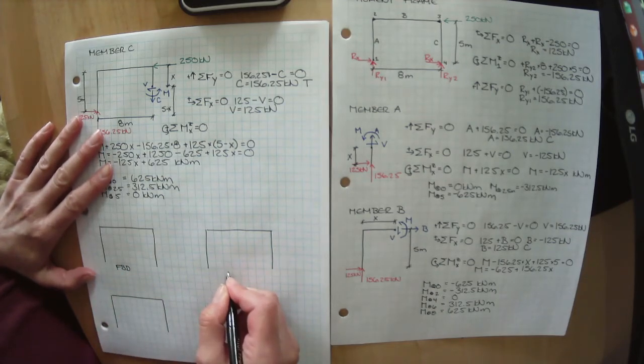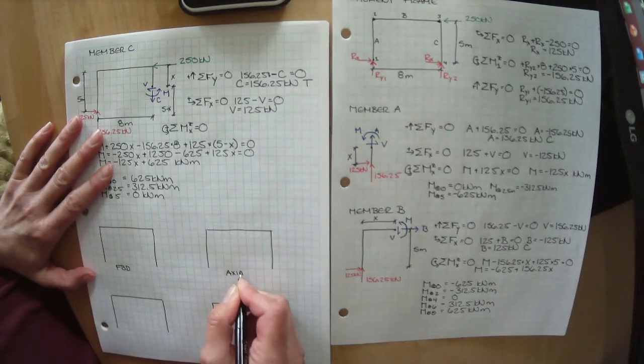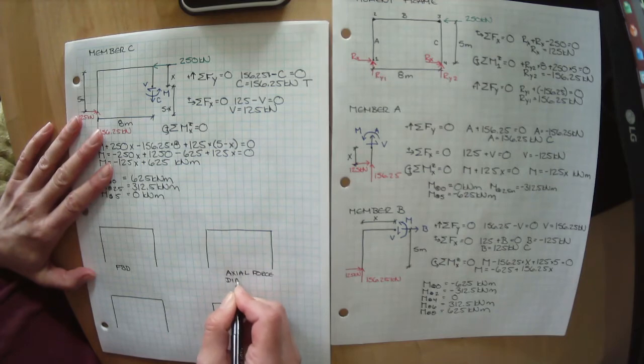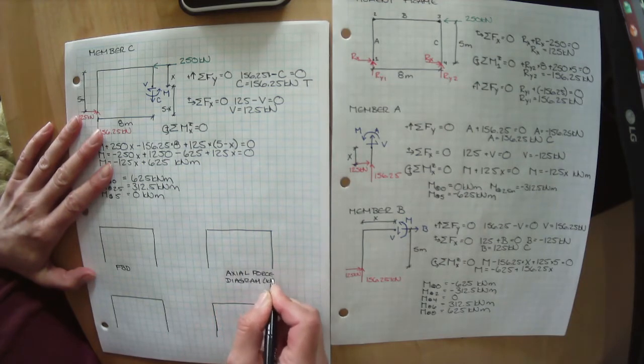This one I am going to draw the axial force diagram in kilonewtons.